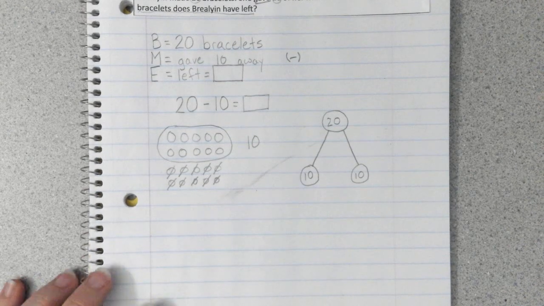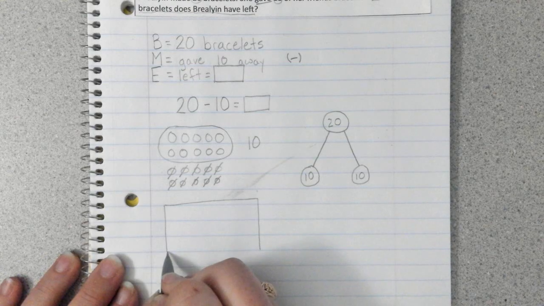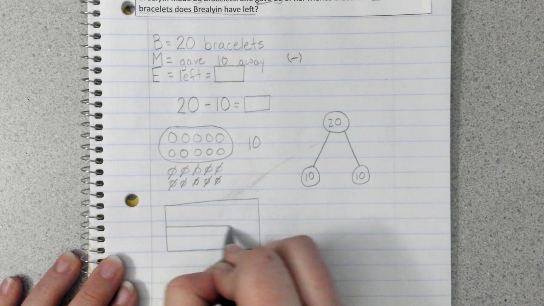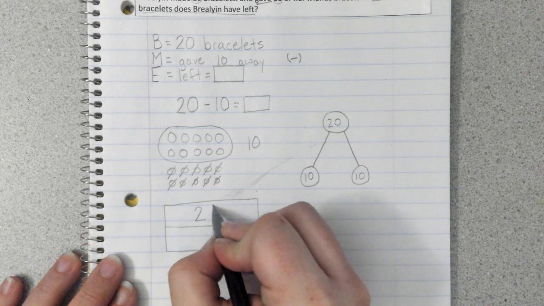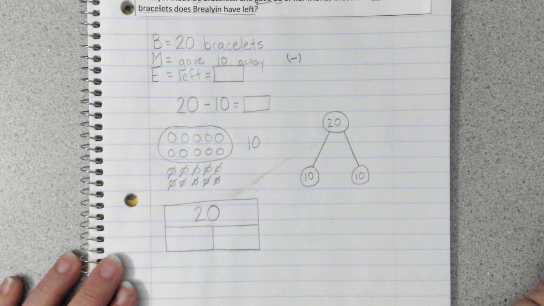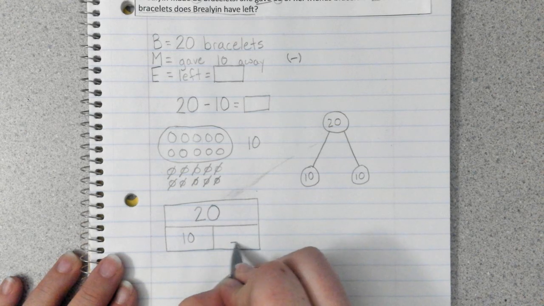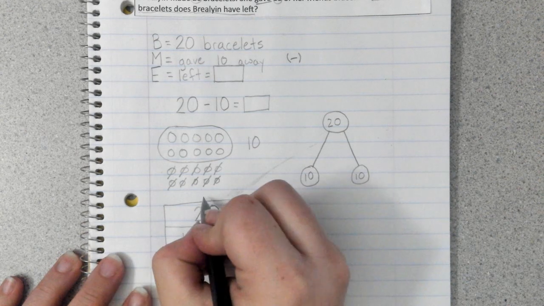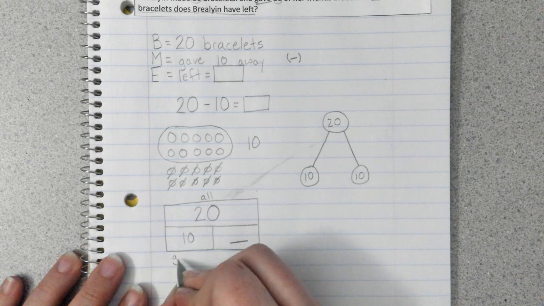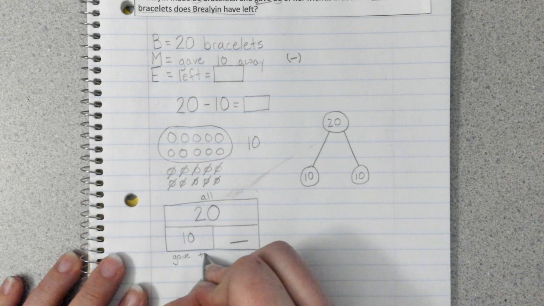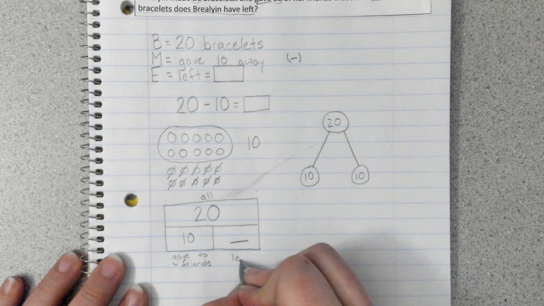I did have some friends that used what we call a part-whole map and knew that all the bracelets she made was 20. She gave part of them to her friends and part of them she had left. These she gave to friends, and these would be what's left.